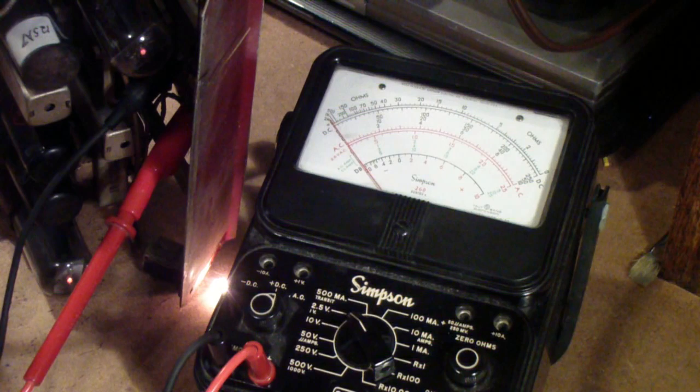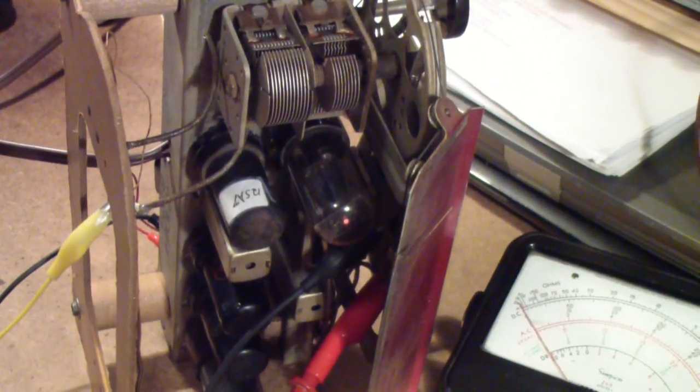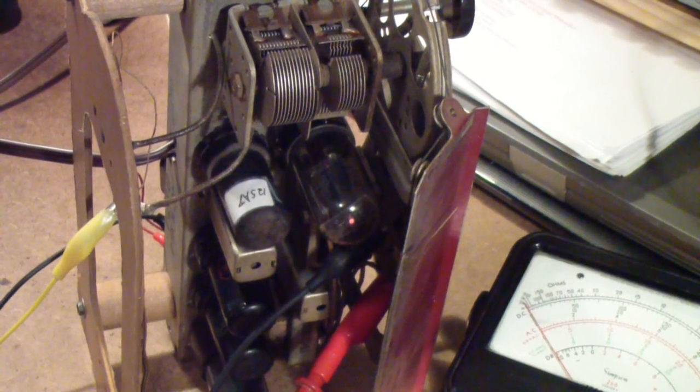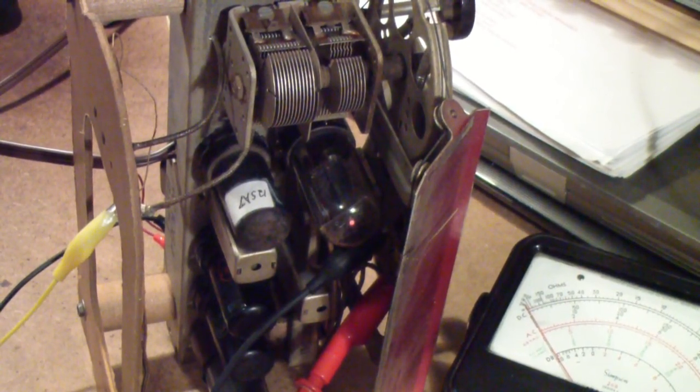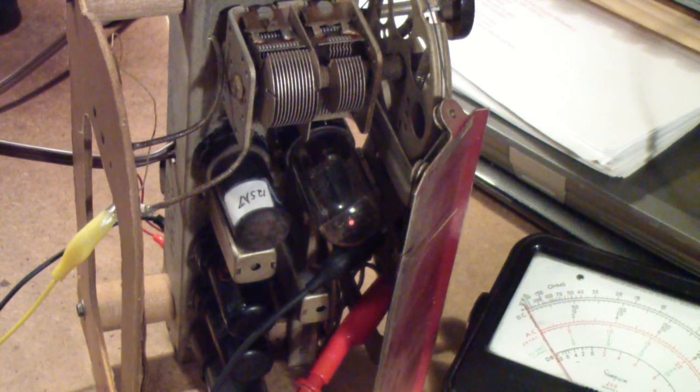If you're willing to spend that kind of money, then you can do top-notch alignment on these AM radios. Otherwise, my advice is, if it works, leave it alone.